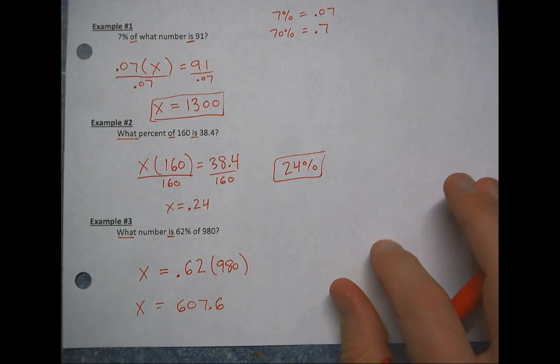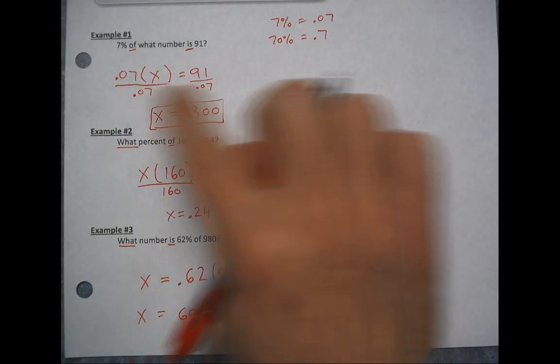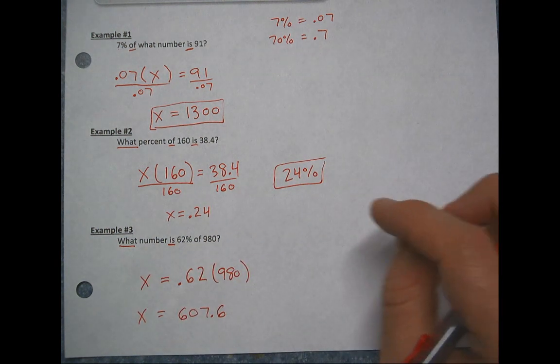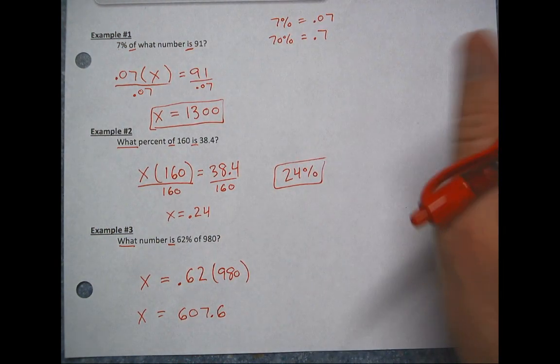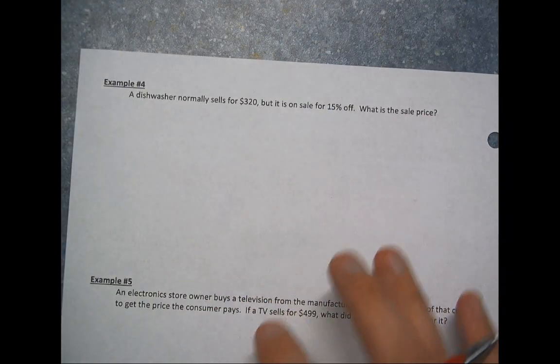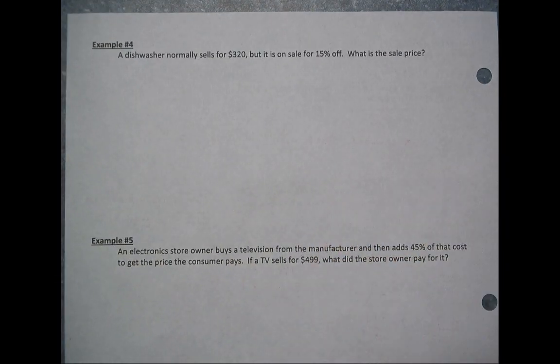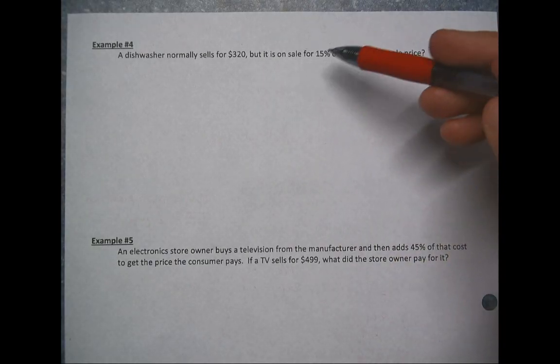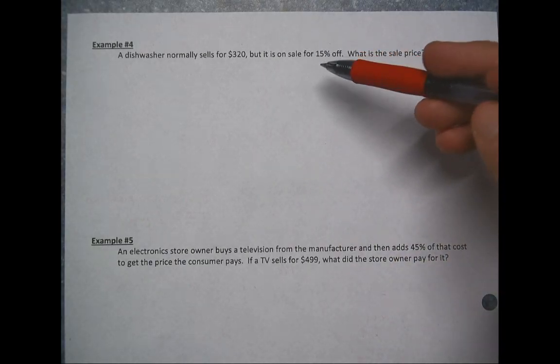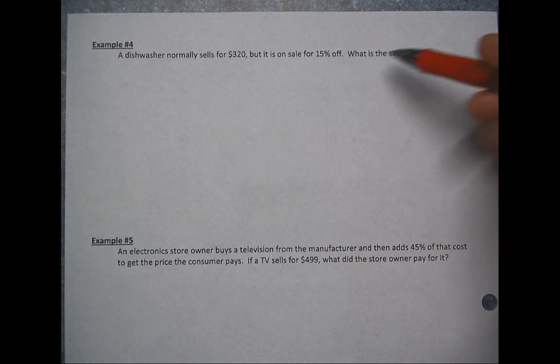All right, once you get the hang of these, they're very straightforward. Just kind of set them up in the same order. Your percent times the number is something. All right, now let's apply this to some real life situations. So example 4, a dishwasher normally sells for $320, but it's on sale, so it's going to be cheaper, for 15% off. What is the sale price?